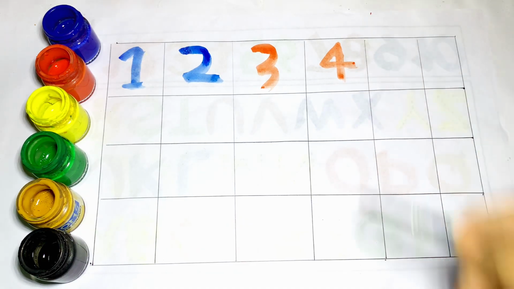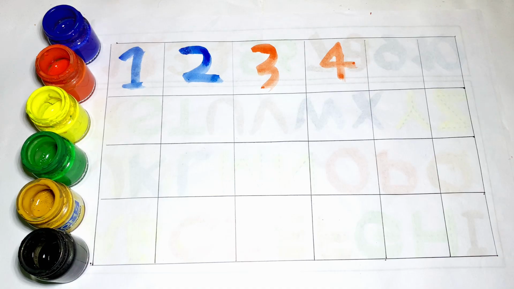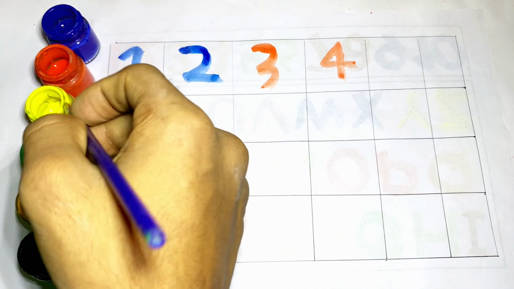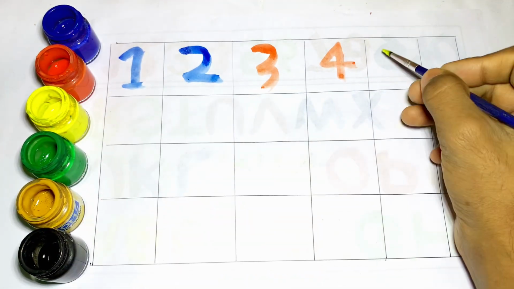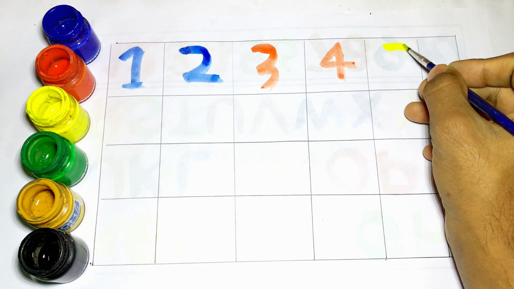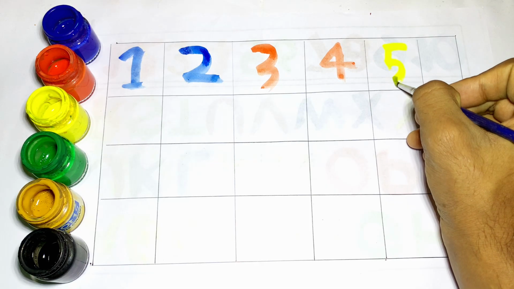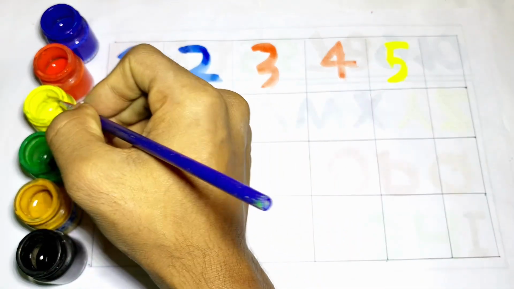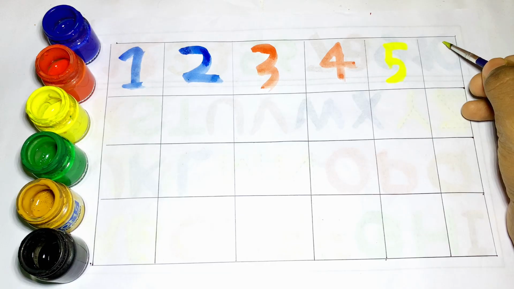F-O-U-R, 4. Kids, now draw 5. The numbers of 5 and use yellow color. F-I-V-E, 5. Kids, again use yellow color and draw 6.